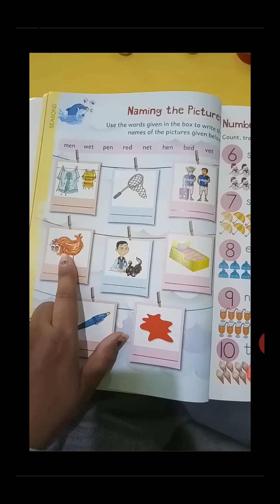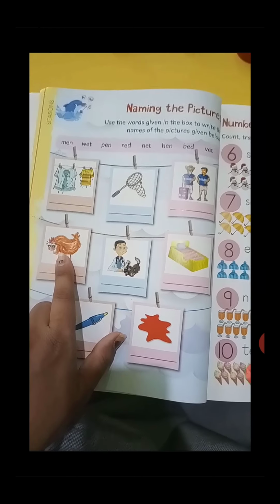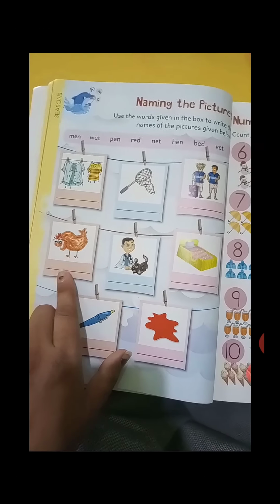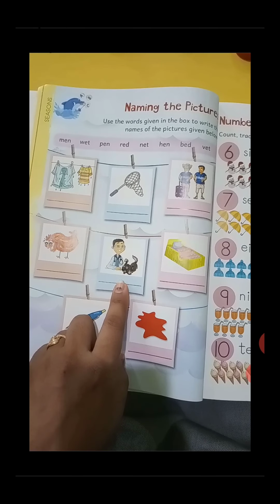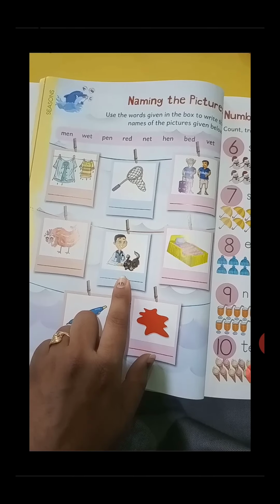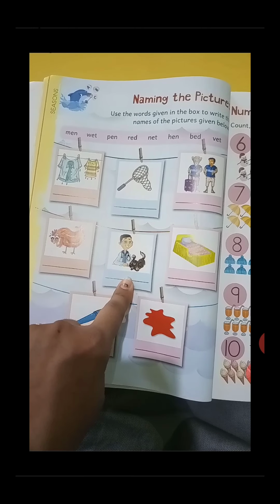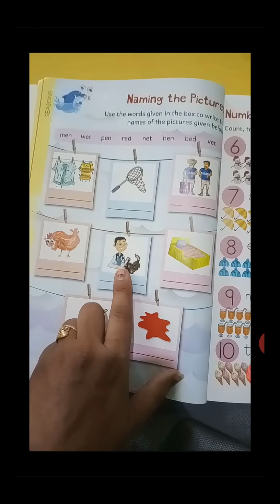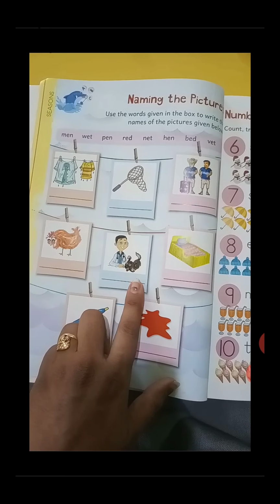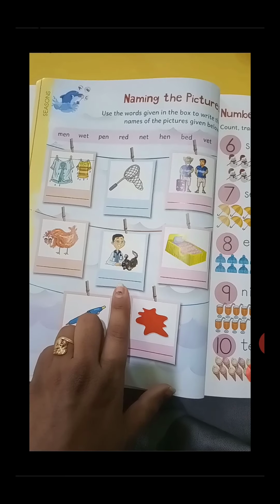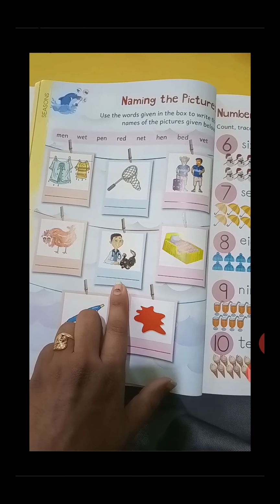Next picture is a picture of hen, so write here H-E-N, hen. Next picture is a picture of vet, V-E-T, vet, so write here vet.